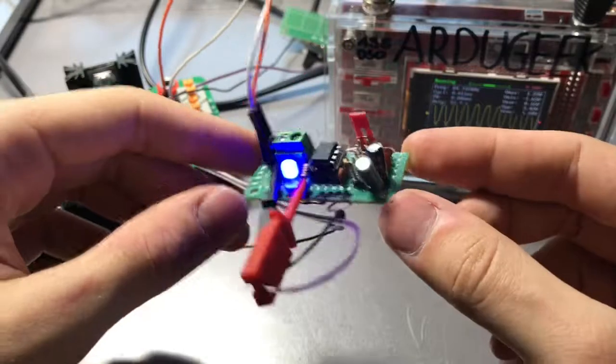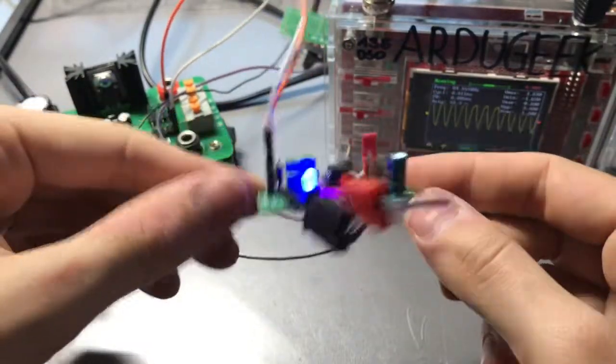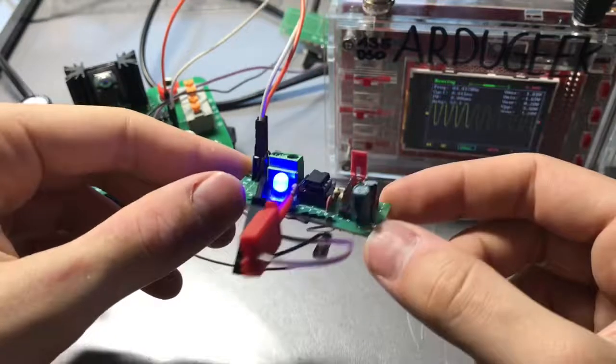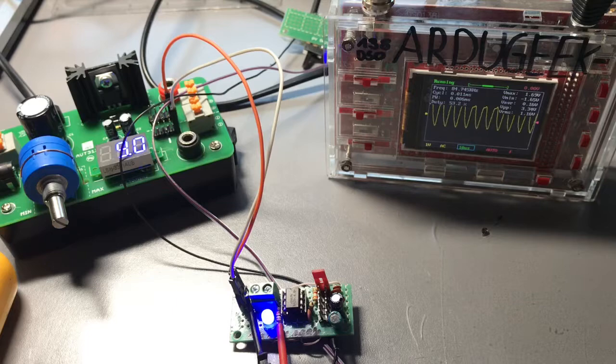But besides that, this was the first ever generator that I had, and I was switching transistors on and off with it, MOSFETs and some other stuff. So I hope you enjoyed this video.